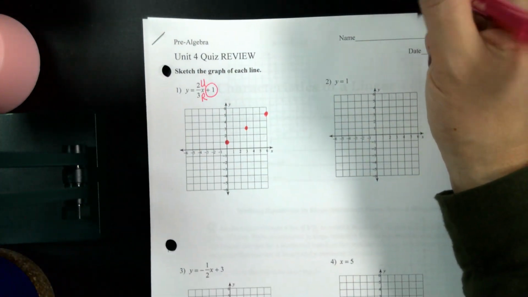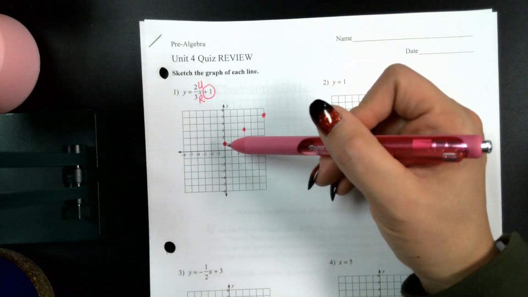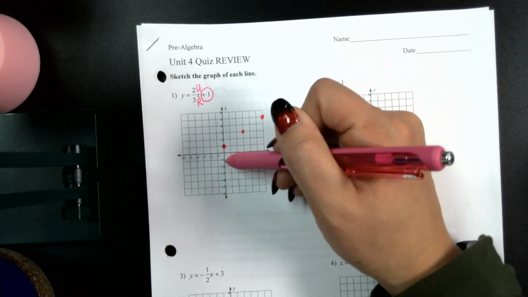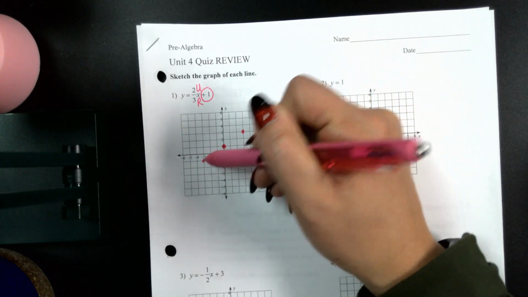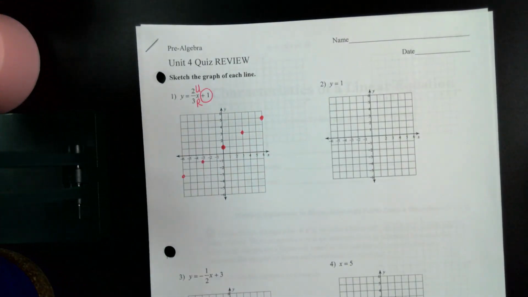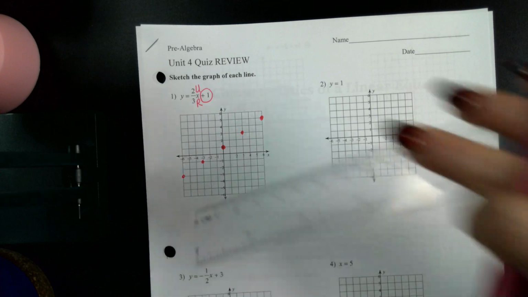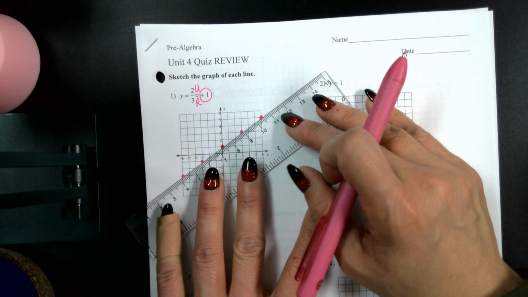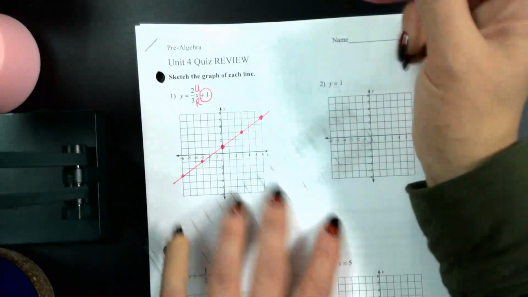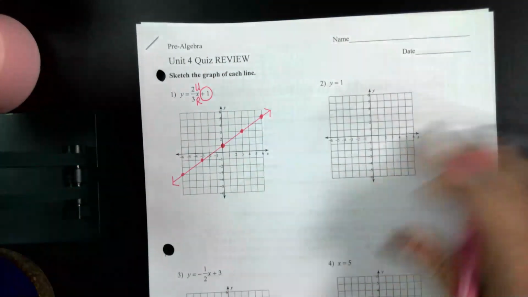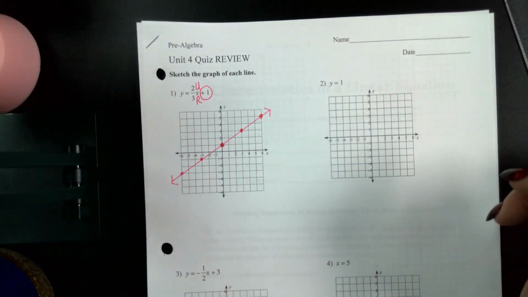And then I would expect you guys to go back to your starting point, and instead of going up and right, we're going to go down 1, left 3 and then down 1, left 3. Then just connect your points, and like I keep asking you guys, please make sure that you extend those edge to edge. Put arrows on the ends.